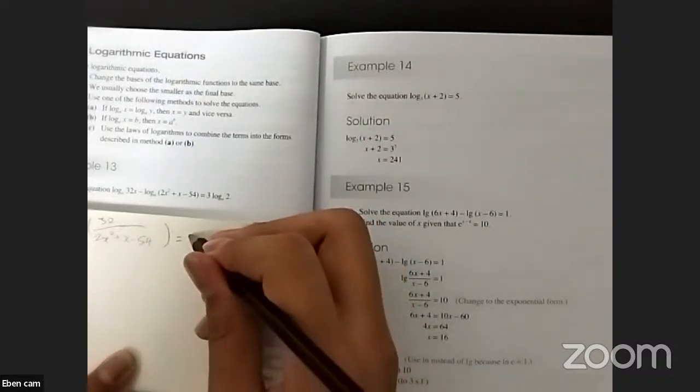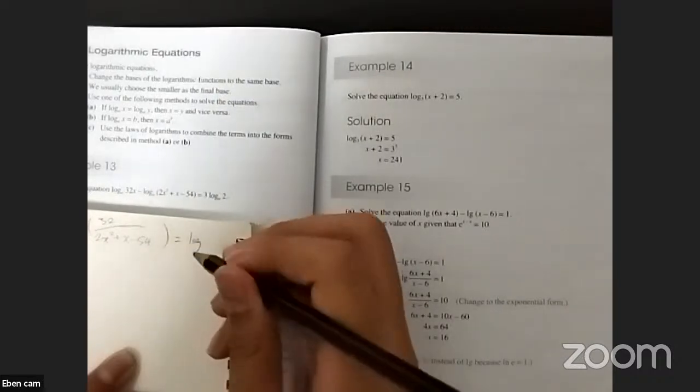Where's the E? Oh, there's the E. There's the E. Okay, right, there's the E. Okay.